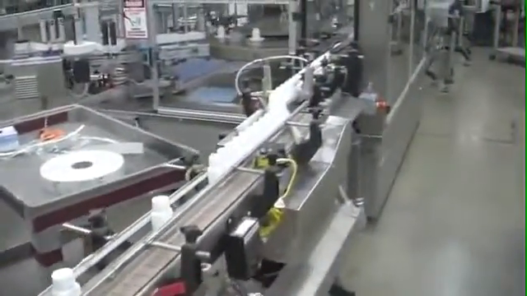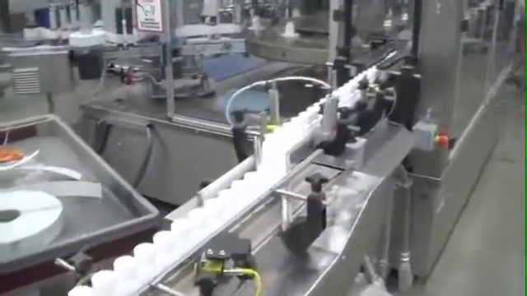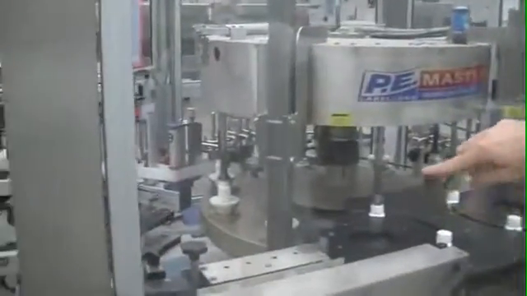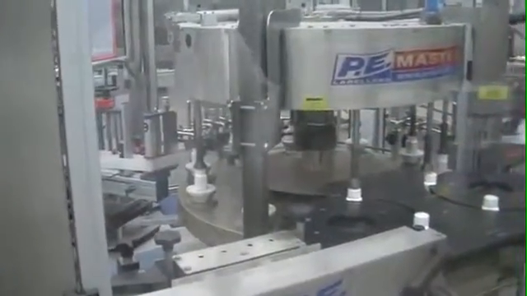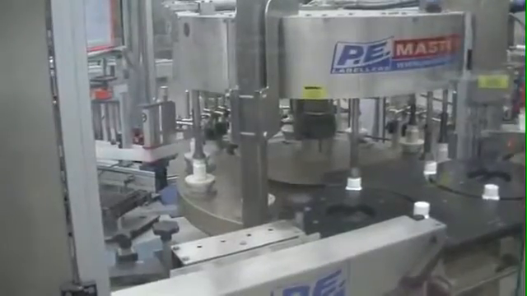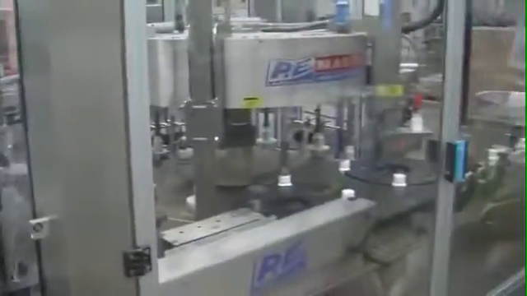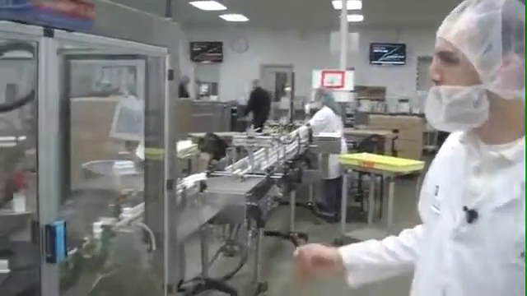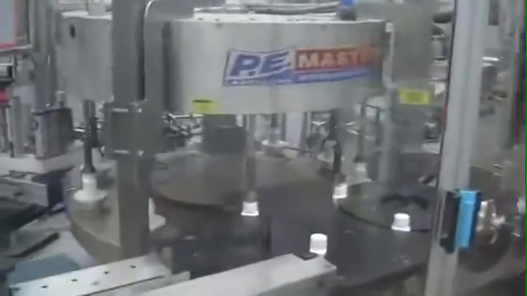And over here is where we have the labeler. The bottles will go in individually into this machine and circle around, and as they circle around, it will put on a nice label. It's this machine's job not only to put on the label, but to make sure that the label is put on correctly, put on straight, and put on without any creases or ripples. Once the label is put on, it will come back onto the conveyor belt.